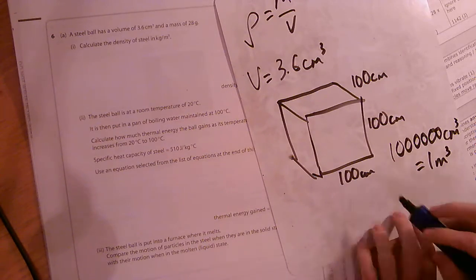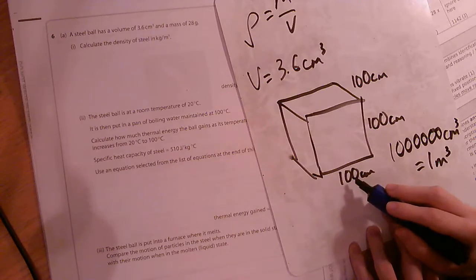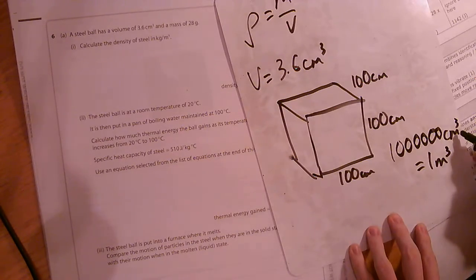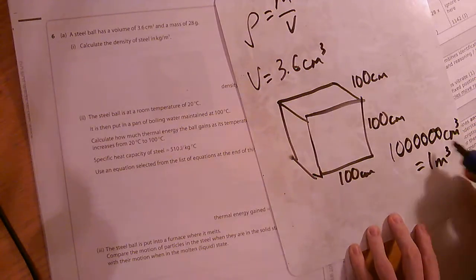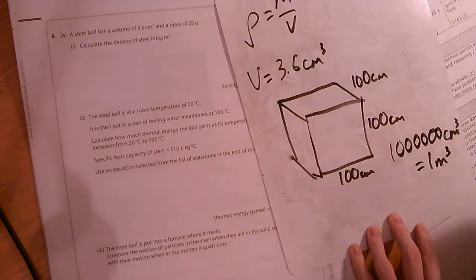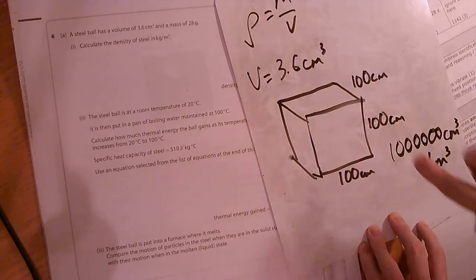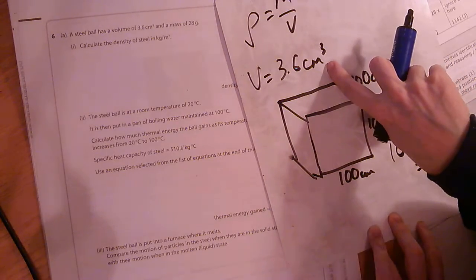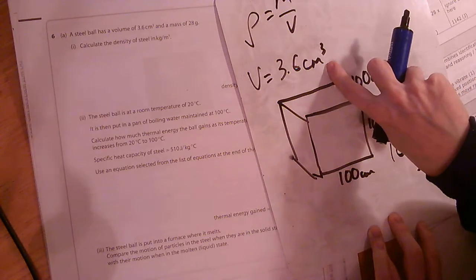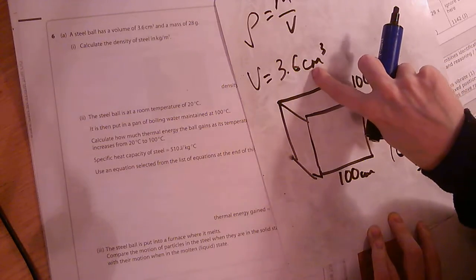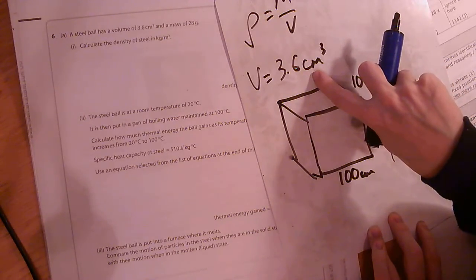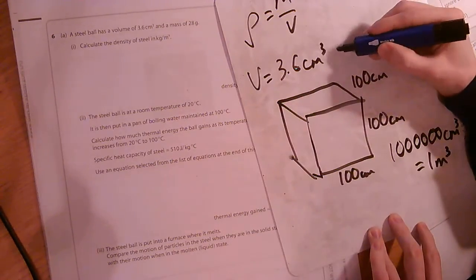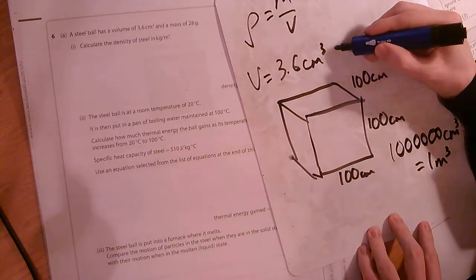Another way of remembering this is the factor for centimetres to metres is 100, but if we're doing it for cubes, then you've got to do 100 cubed, which is 1,000,000. 100 times 100 times 100. So we've got to take this number in centimetres cubed and turn it into metres cubed. We're going to need to times or divide. Well, there's going to be a lot more centimetres cubed in something than there is metres cubed, so we're going to need to divide by 1,000,000 on that one.